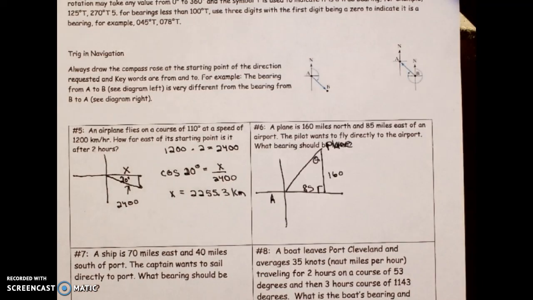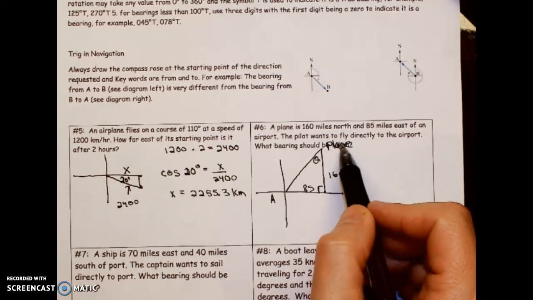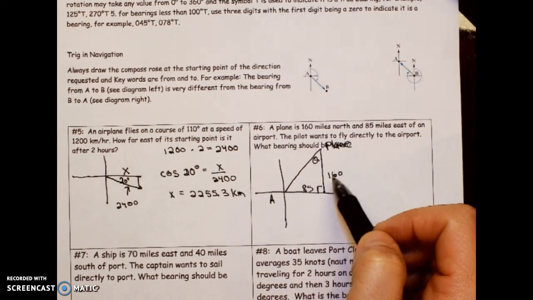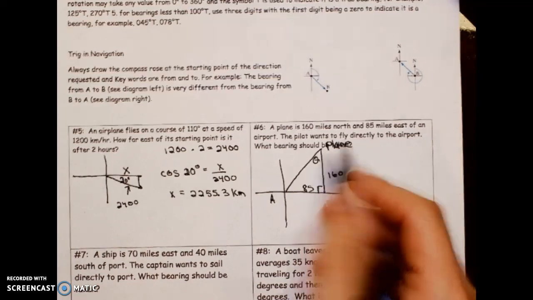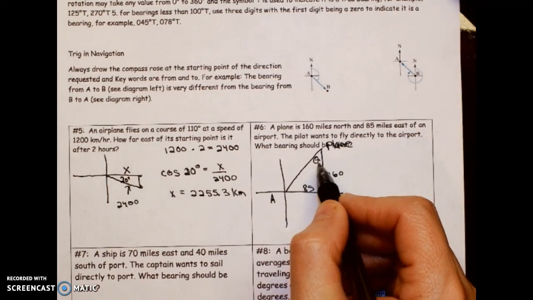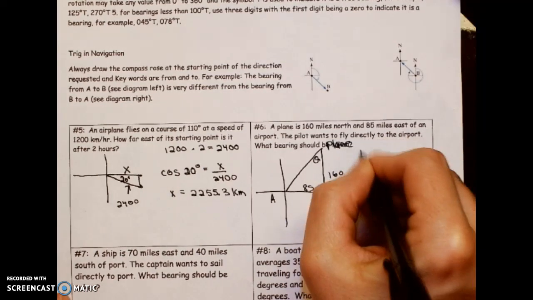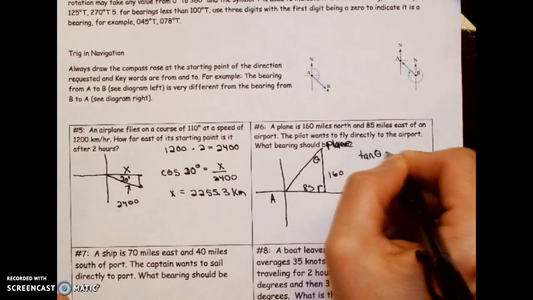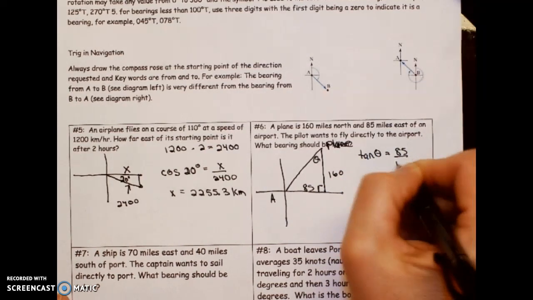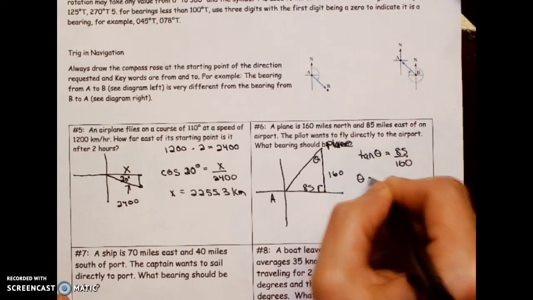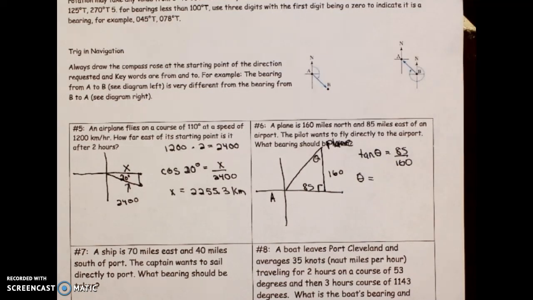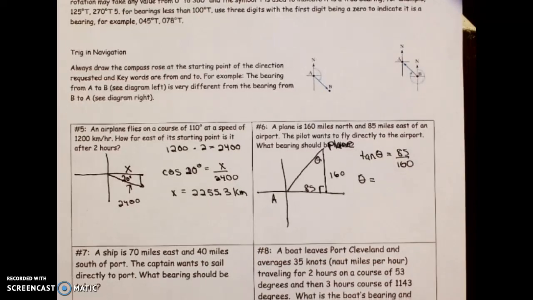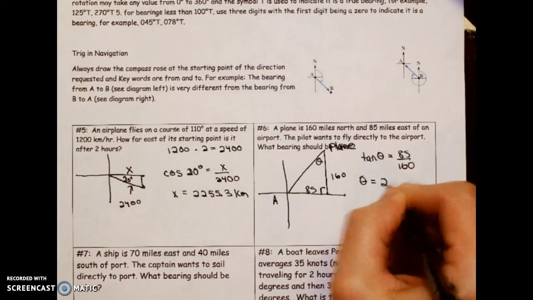Here's the picture I came up with on number 6. Here is the plane. They're heading to the airport. They're 160 miles north, 85 miles east. I'm going to go look for this angle here. Opposite over adjacent is tangent. Tangent of theta equals 85 over 160. Anytime we're looking for that angle, we are doing inverse tan, or inverse of that function. And to the nearest degree, I've got 28 degrees.